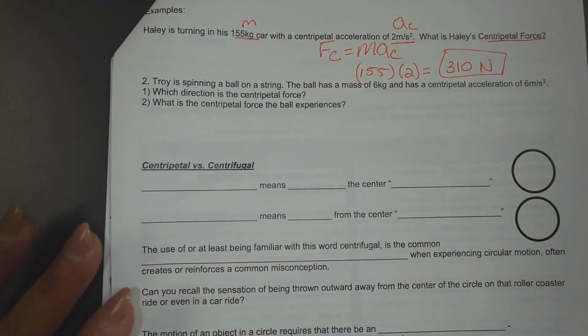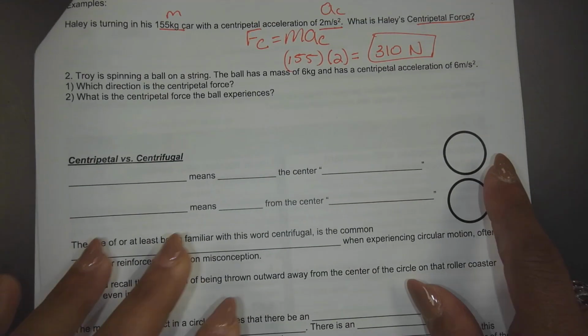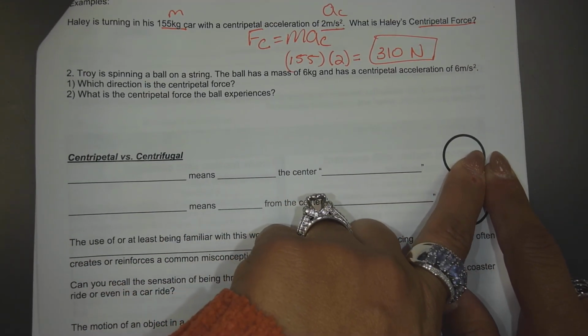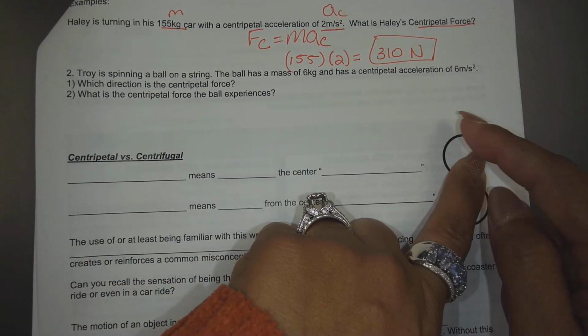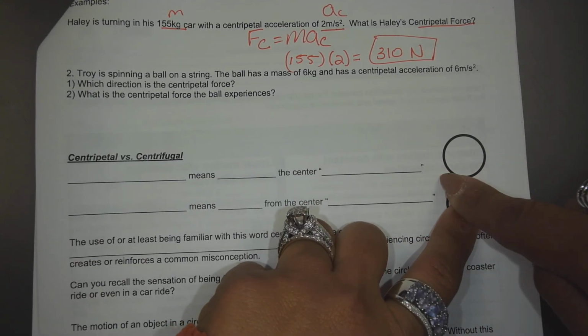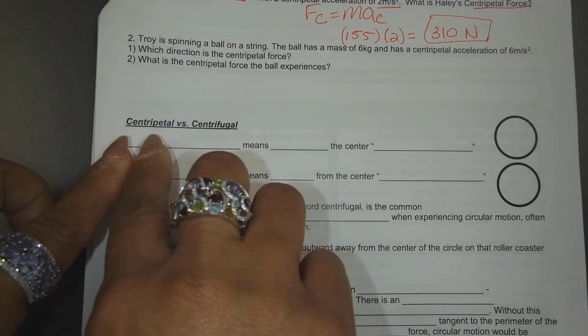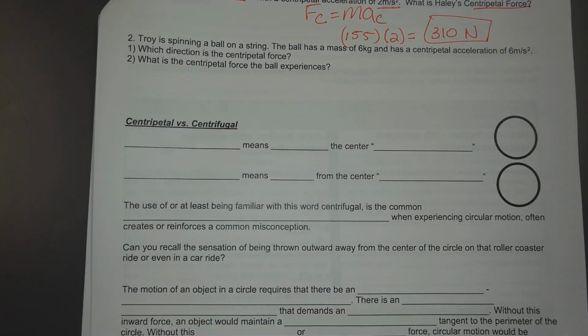All right. Now, let's come over here to this next word. Remember when we talked about positive and negative rotation? And if this is a circle, we always start off at 0. We rotate up or counterclockwise for positive. We rotate down or clockwise for negative. Now let's talk about the words centripetal and centrifugal. Those words are a couple more words talking about circles.